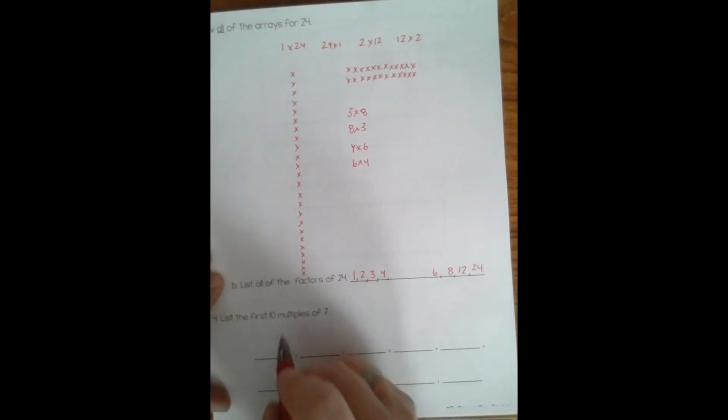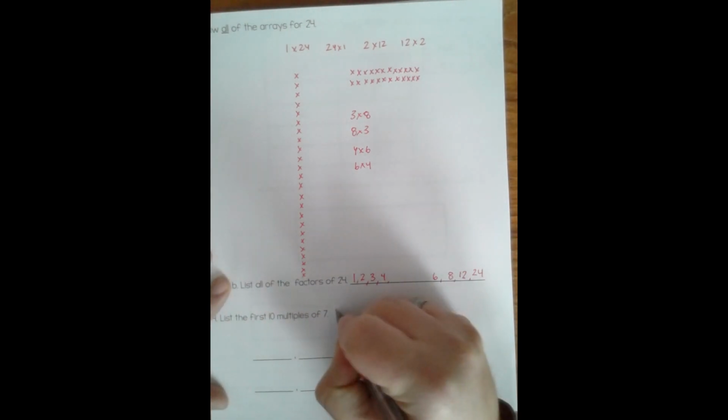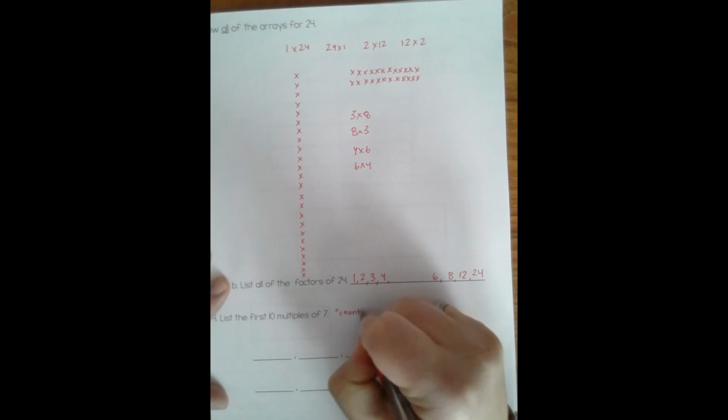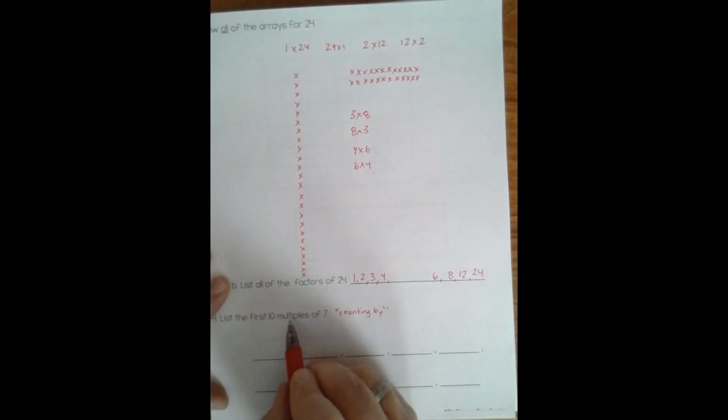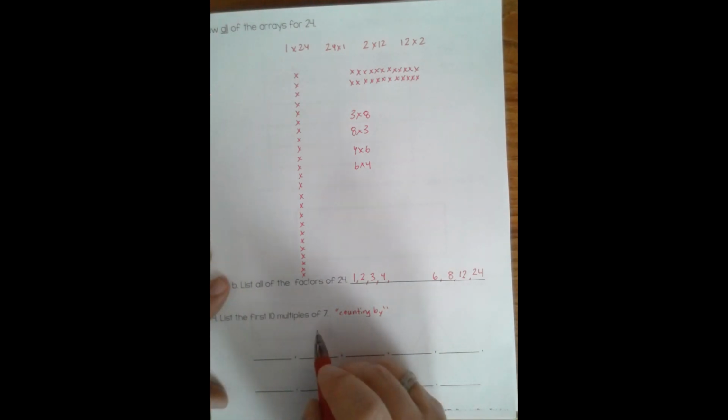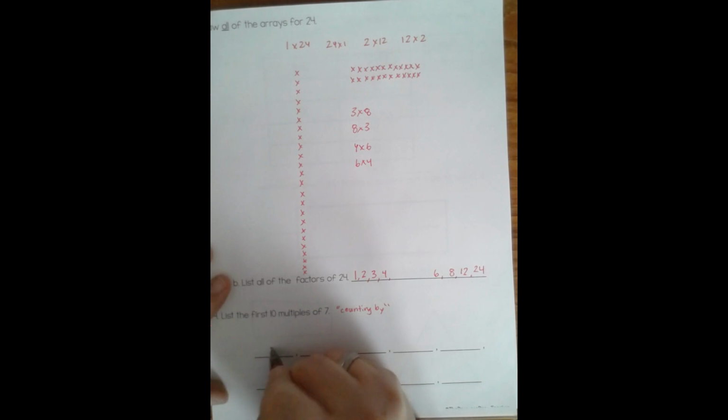Okay, let's look at multiples of 10. When I see multiples, I can replace it by saying counting by. So multiples of 7, we are counting by 7s. If we are counting by 7s, the first one, 7 times 1, is 7.